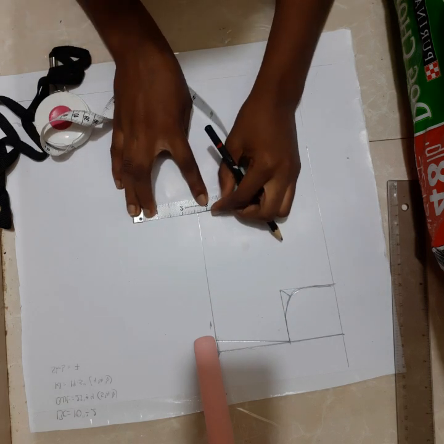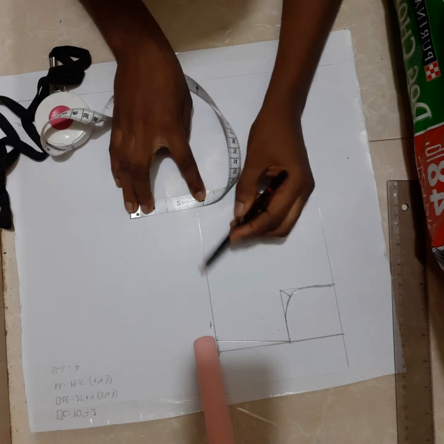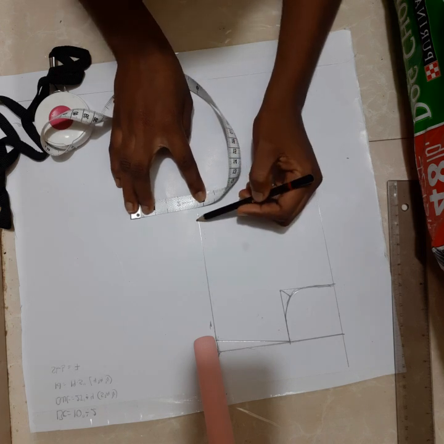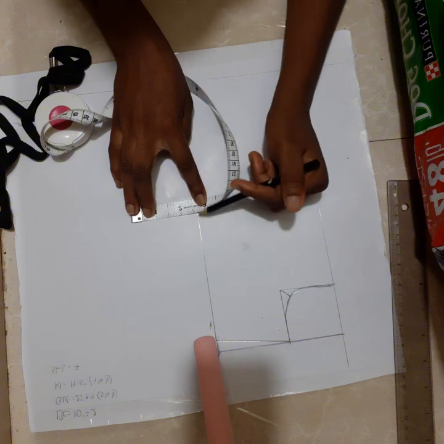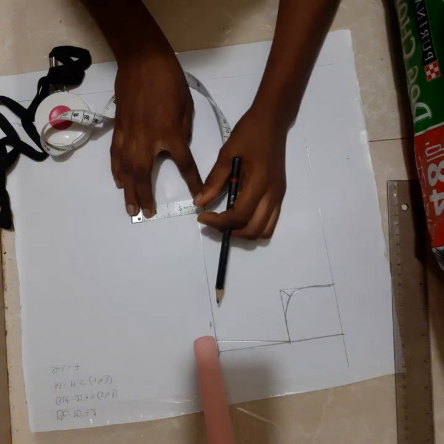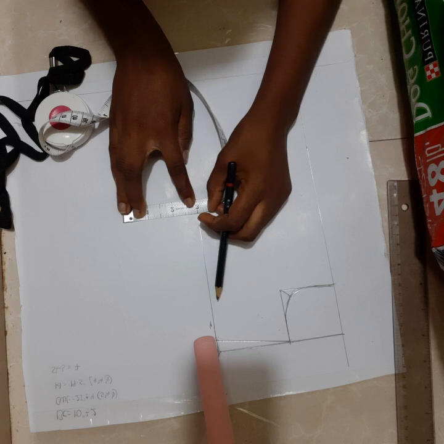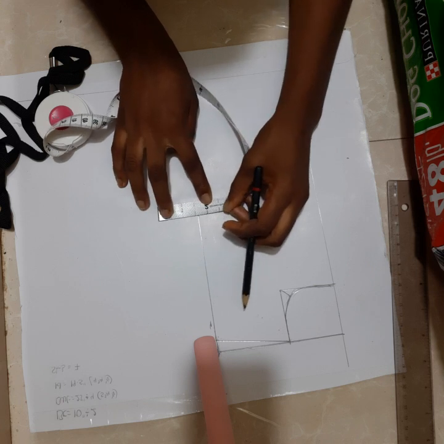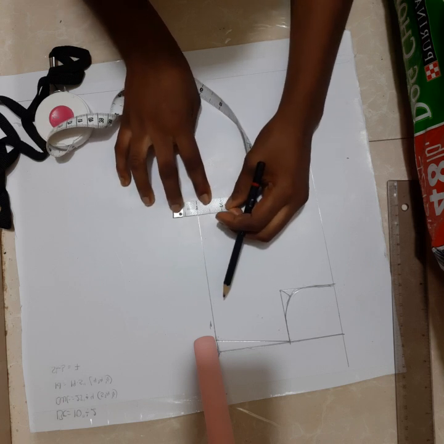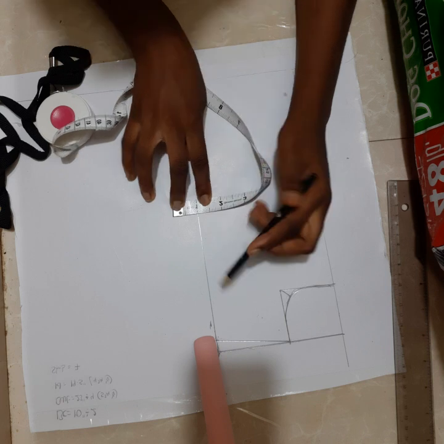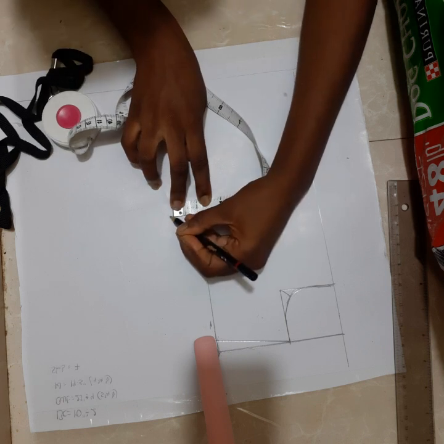Proceed by moving outward of that line, which is 5 inches. We are going to proceed by moving outward this side, okay? With 1 inch. You are moving 1 inch outward.